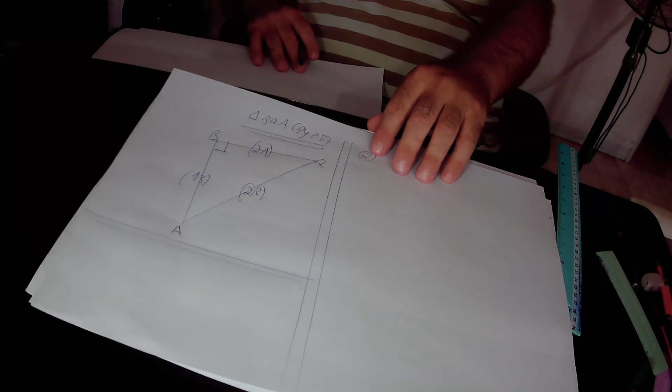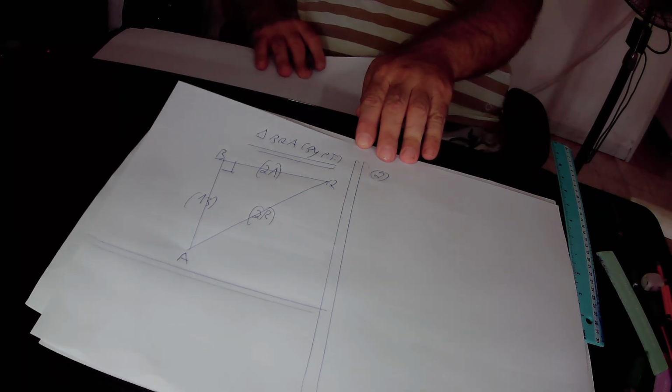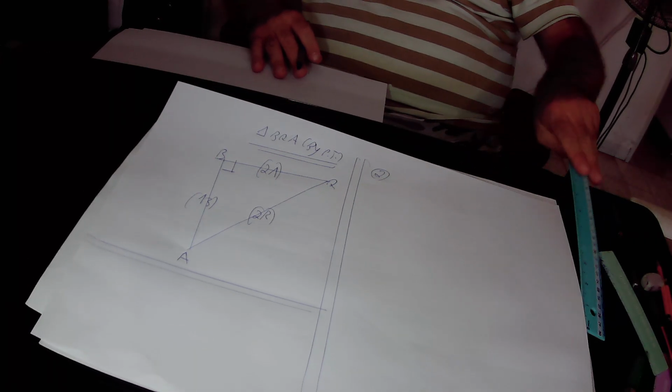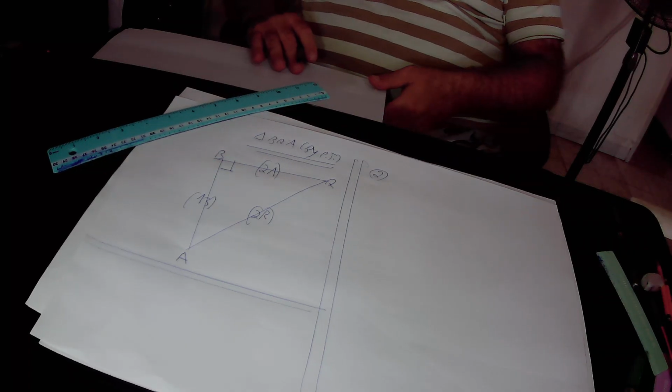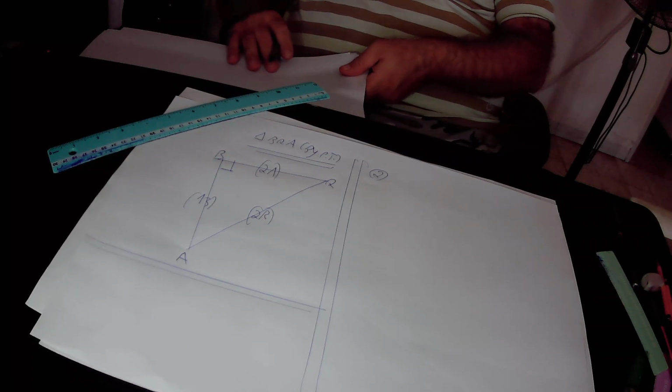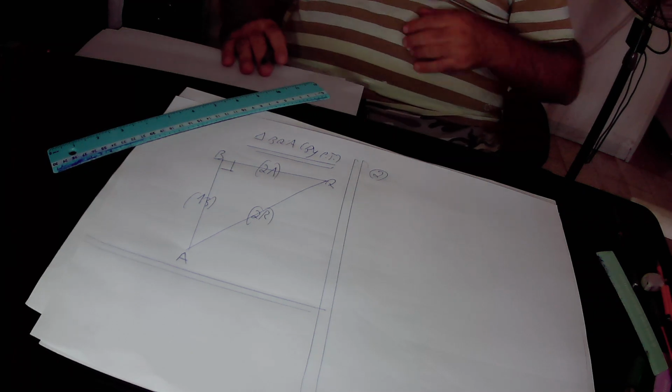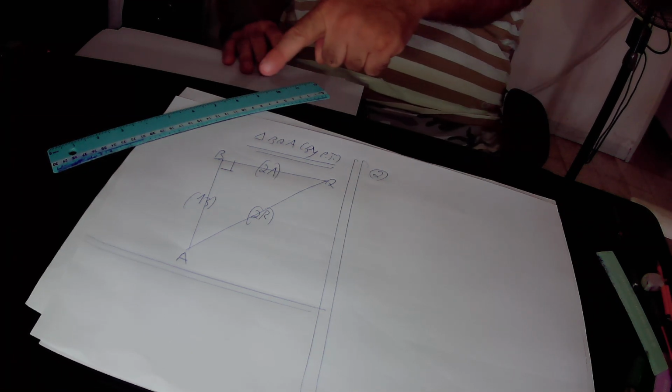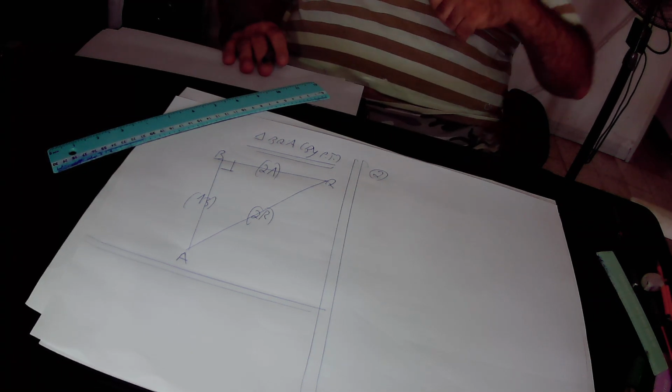So actually, this is the right triangle BQA from the original drawing. In this right triangle BQA, according to the Pythagoras theorem, QA squared, that is the square of the hypotenuse, equals QB squared plus BA squared. So write it down.